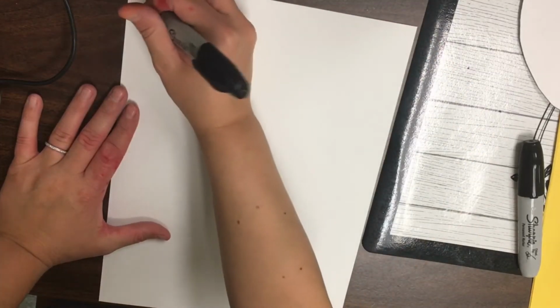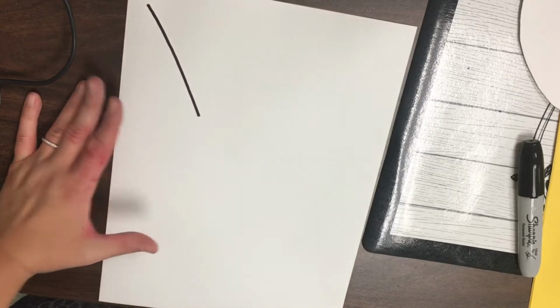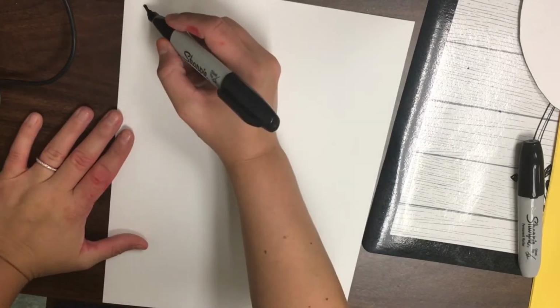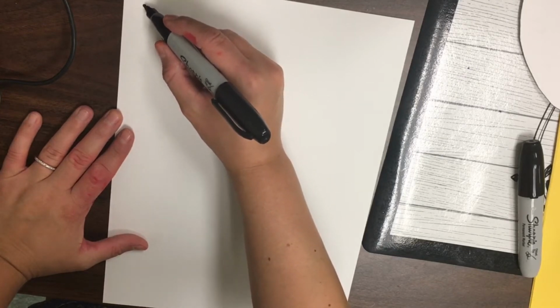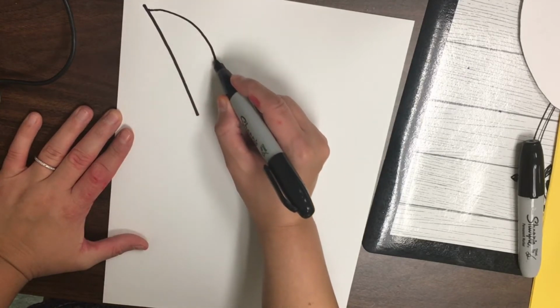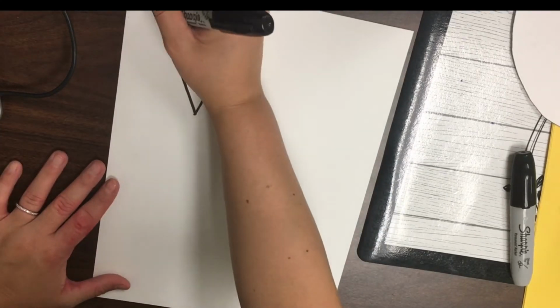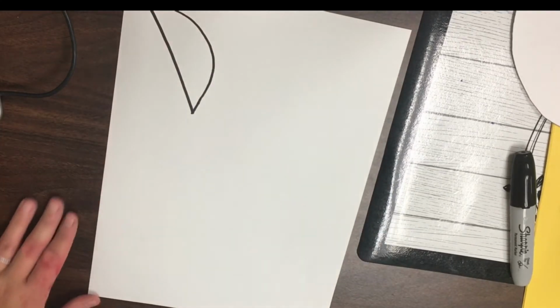We're going to find a spot anywhere on our paper and draw a line that goes diagonal. Off of that line, I'm going to do two curves. So I'm going to come a little bit down from that line, and I'm going to do a curve that comes up and ends at the opposite end. If you want to make this a little longer for the stem, you can.